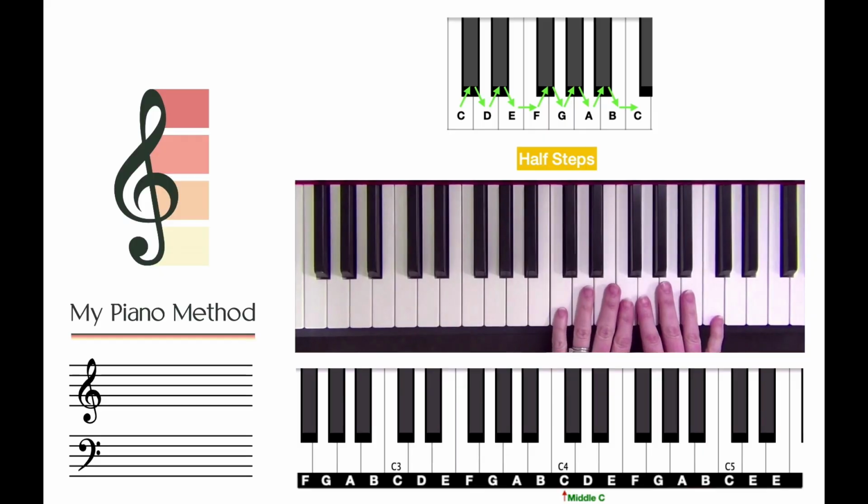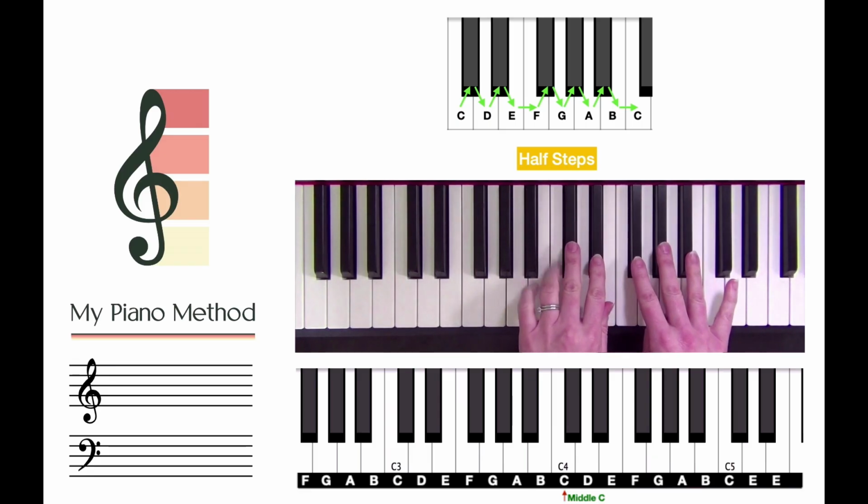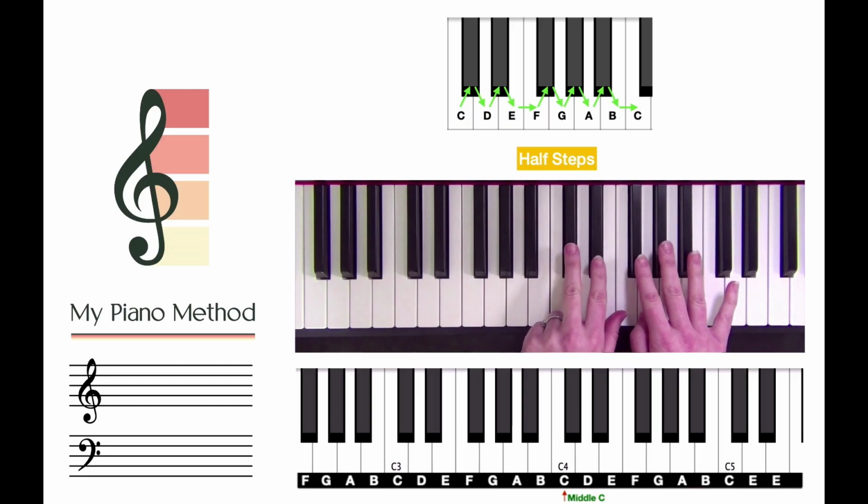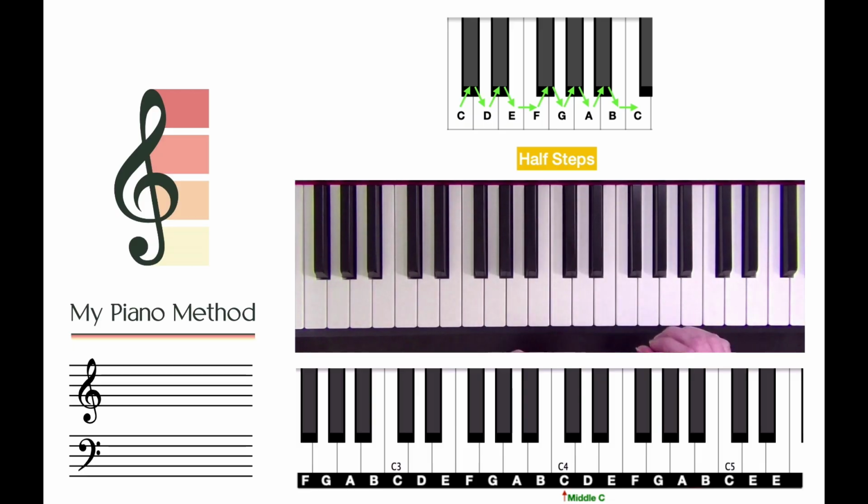So we've learned about all of the white notes on the piano, A, B, C, D, E, F and G, but we haven't spoken about the black notes. Now the black notes are sharps and flats. Remember, we've got the group of two followed by the group of 3. To understand sharps and flats, we need to understand half steps and whole steps.